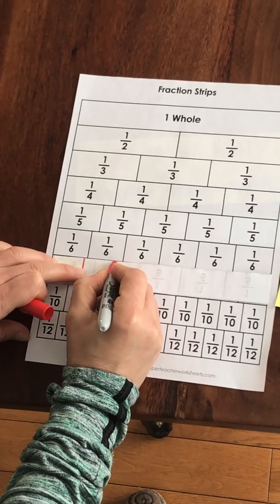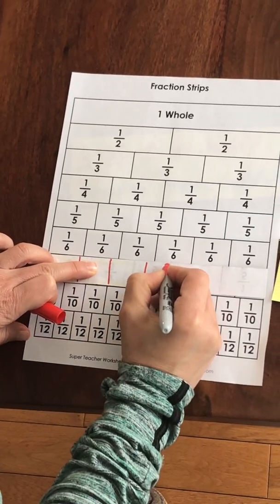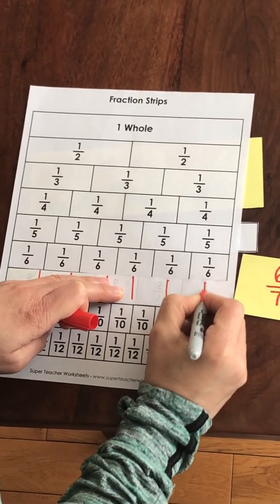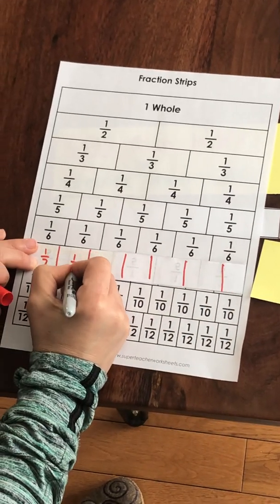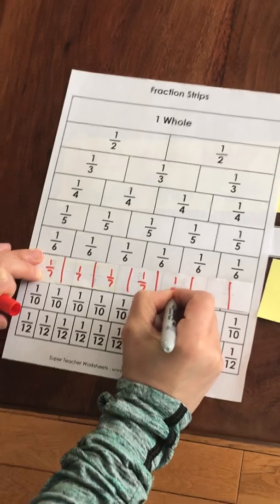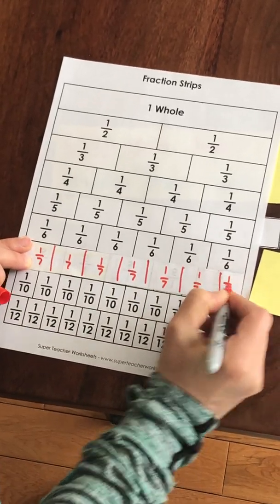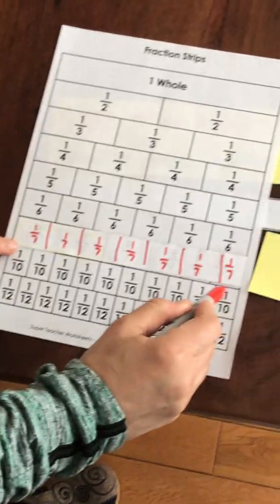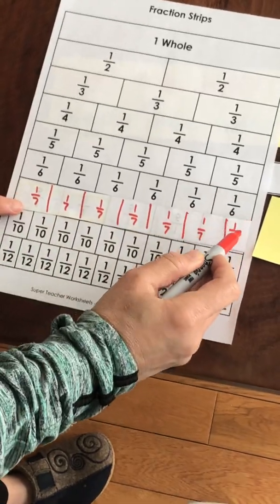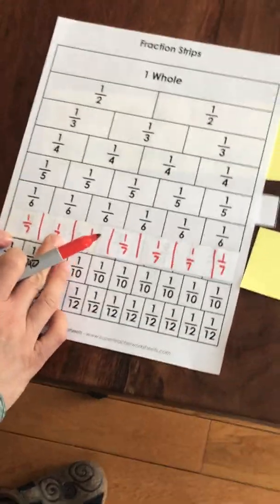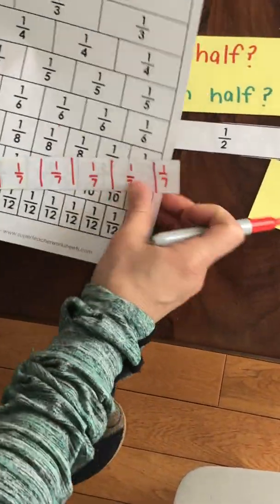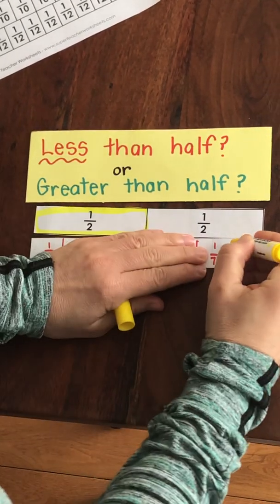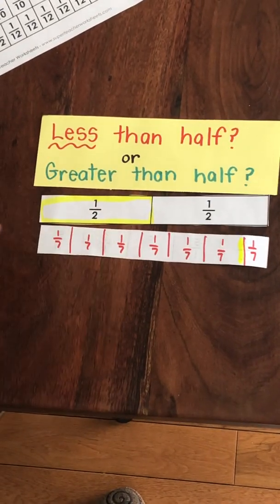So 1, 2, 3, 4, 5, 6, 7: 1/7, 1/7, 1/7, 1/7, 1/7, 1/7, 1/7. It's not exact. The other thing you can do, remember I said, is use your ruler, measure the length of this paper, and then divide it by 7. So 6/7 is about this much right here, so we know that it is definitely greater than half.